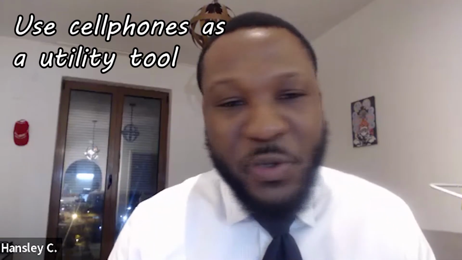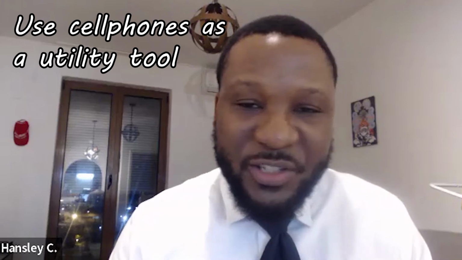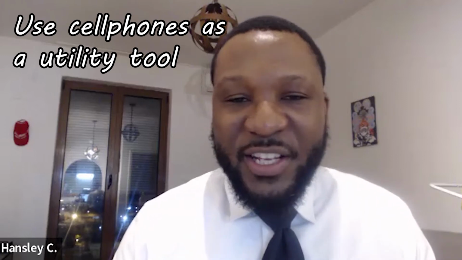Sure. So my idea for the cell phone: use it as a utility tool for research, recording. Let students use it as a tool. Of course, maybe not an everyday thing. Of course, you do want times where you don't want the cell phone or access at all.